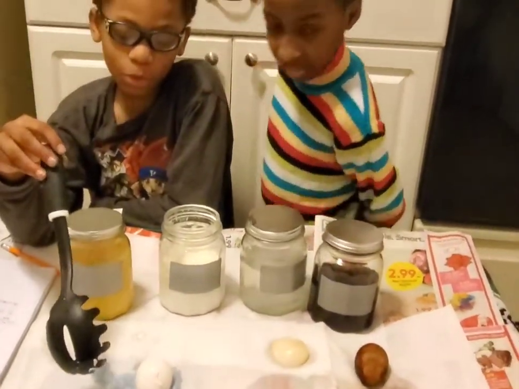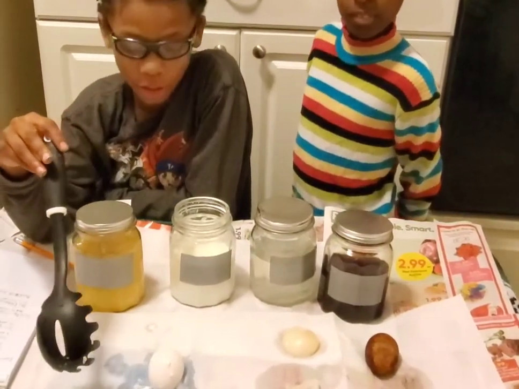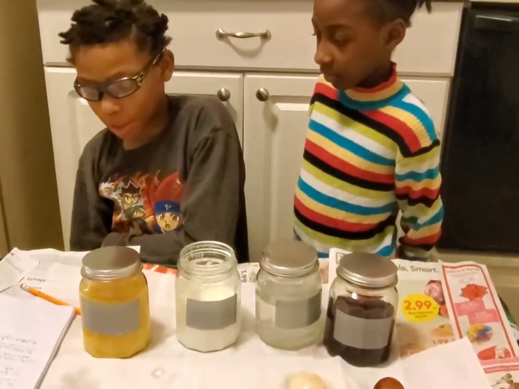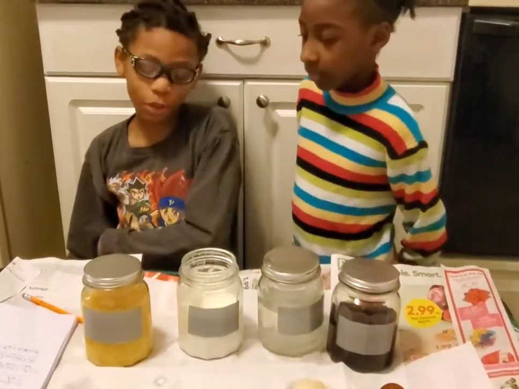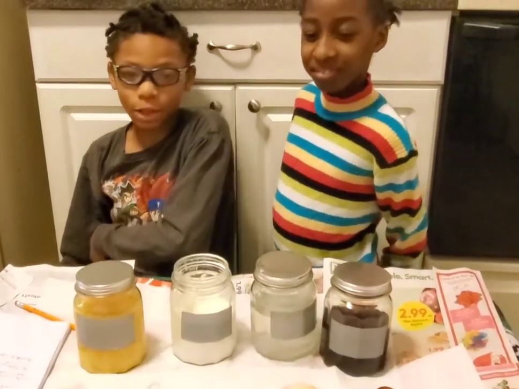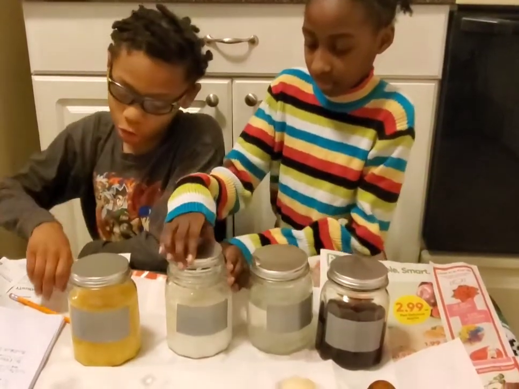Now, what we will do after we're done with the eggs, we might throw them in the trash, I believe. Alright, I will now write down my data for the milk egg in my notebook, and as I'm doing that, my assistant will put the top back on the jar.